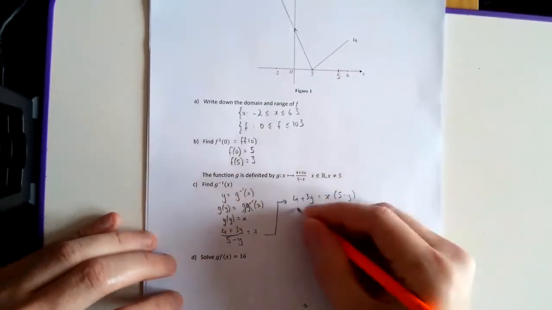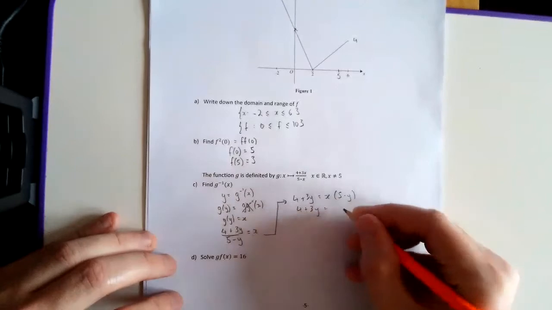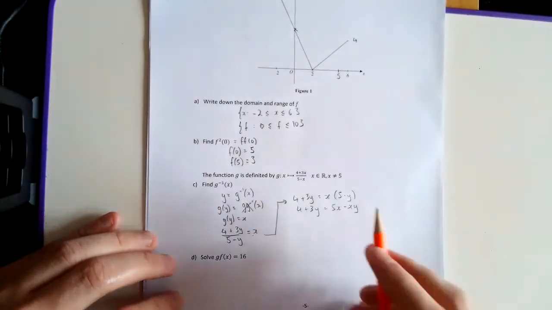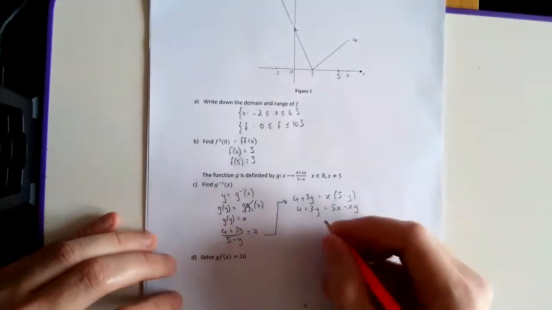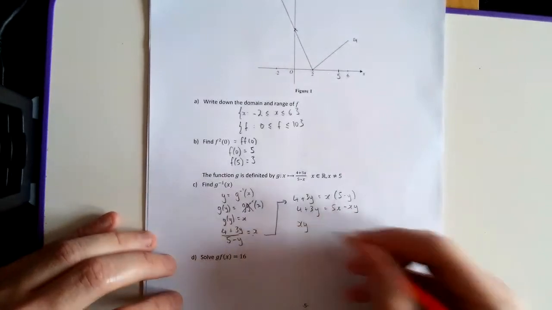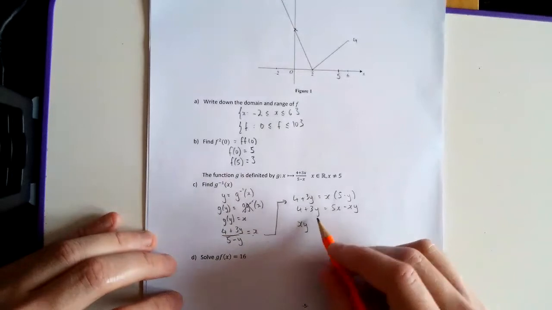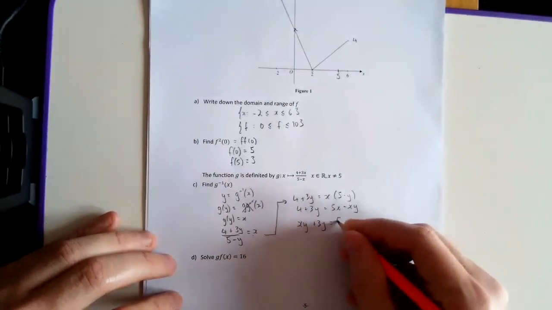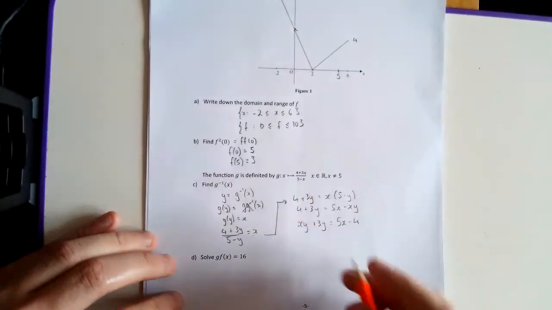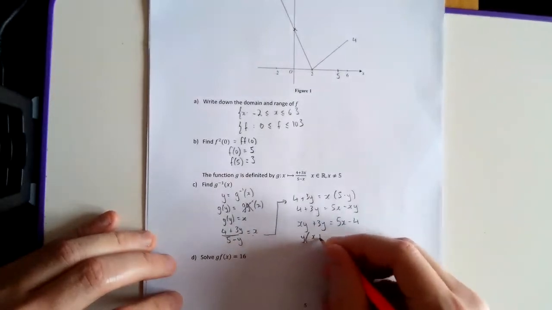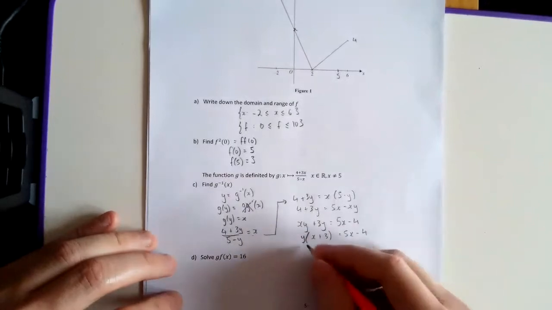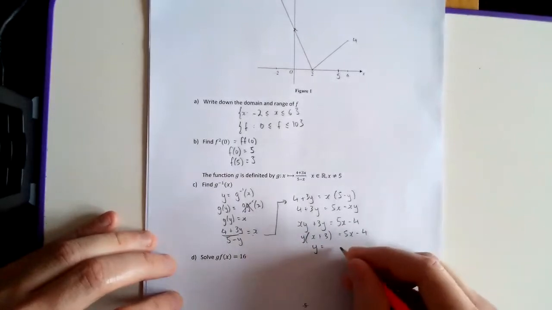Expand the right-hand side. Now I want all the y's on one side, so I want to plus xy to both sides. And I'm going to take away 4 from both sides. I'm going to factorize out the y. I'm going to divide both sides by x plus 3.